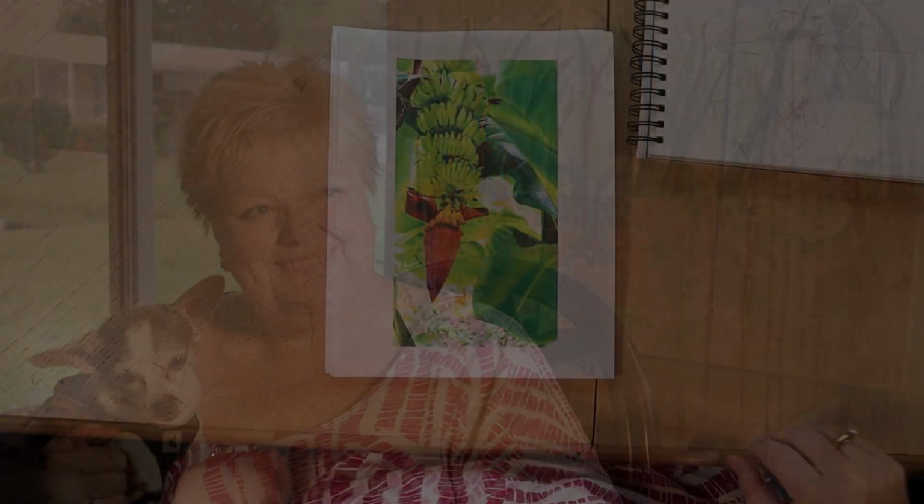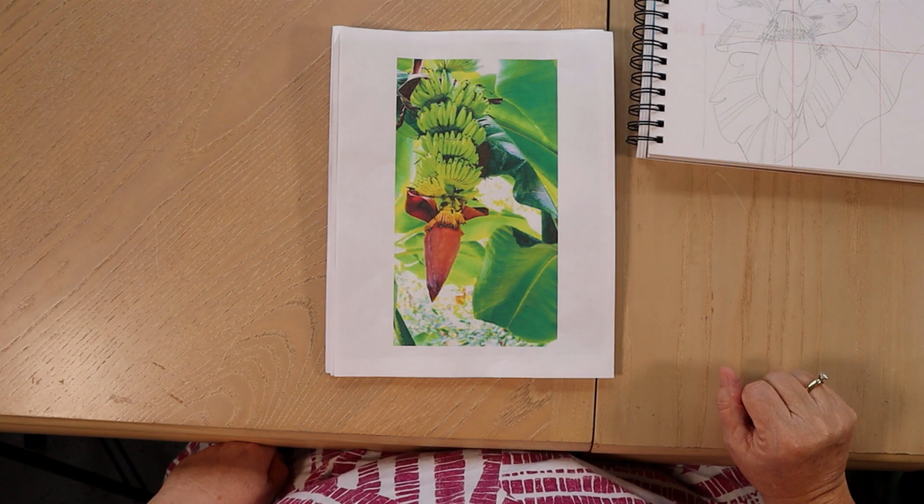So today I'm going to show you how I do that. I'm going to show you my pictures that I took of the banana tree, and I'm going to show you how I drew it on my paper, drawing a grid over it. The paper is only 9 by 12 inches, and I want to paint it on a big piece of watercolor paper, 18 by 30. So I have to transfer that smaller painting onto the big watercolor paper, and I'm going to show you how to do that in just a minute. Okay, let's get started on the fun stuff.